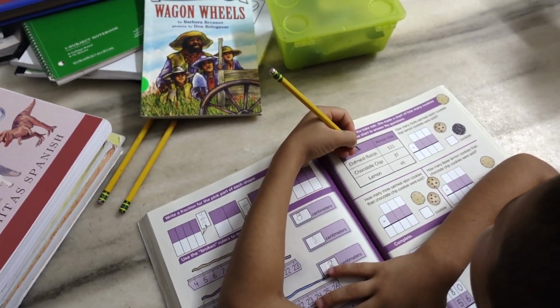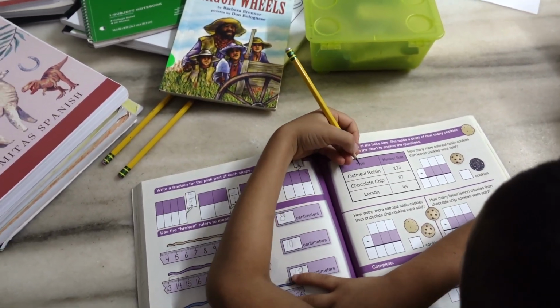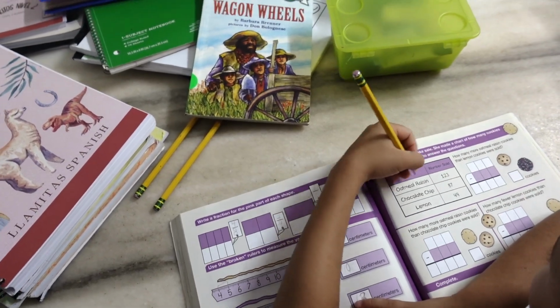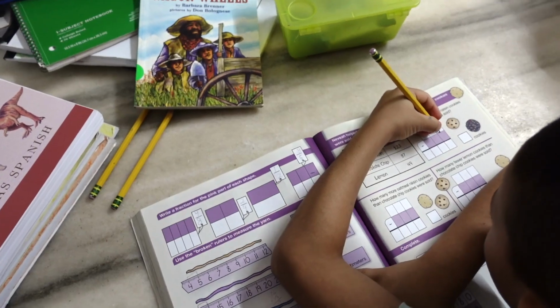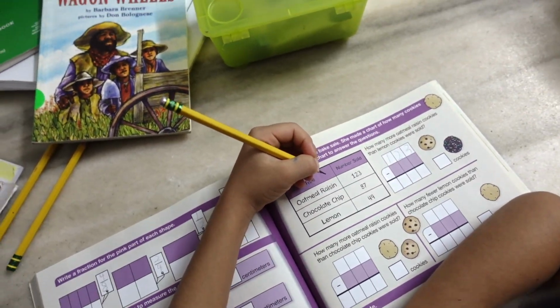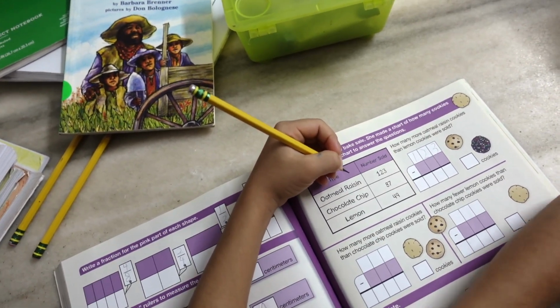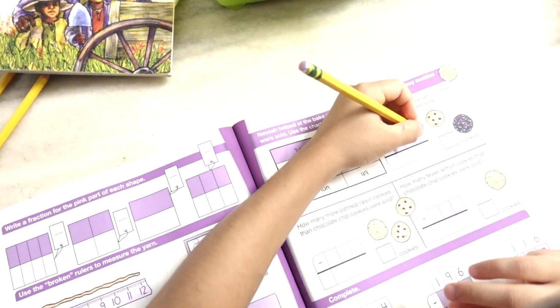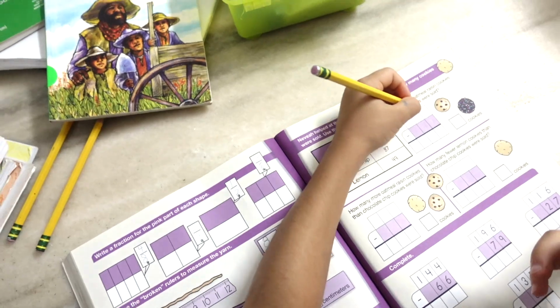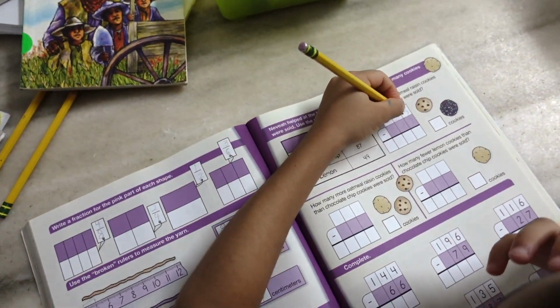And you are working on doing subtraction problems based on word problems. So he has to read the word problem: how many more oatmeal raisin cookies than lemon cookies were sold? He gets info from a graph, and he will have to solve the problem.